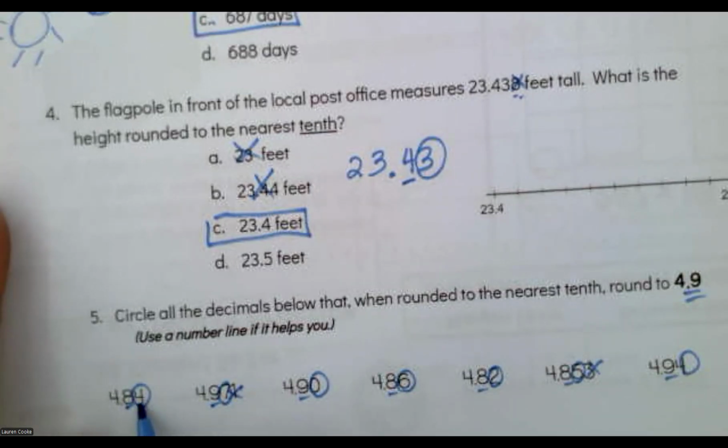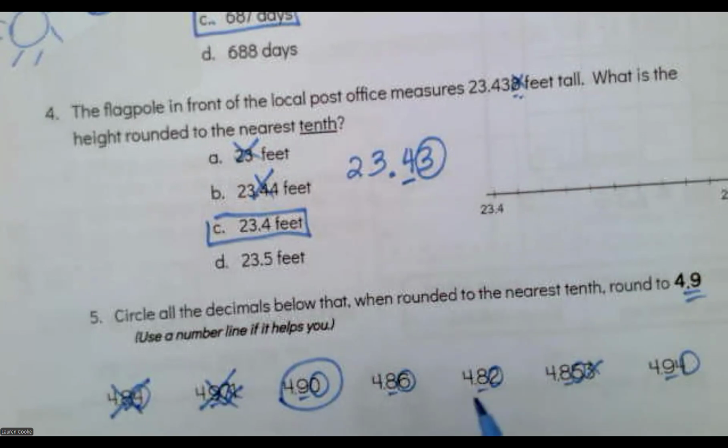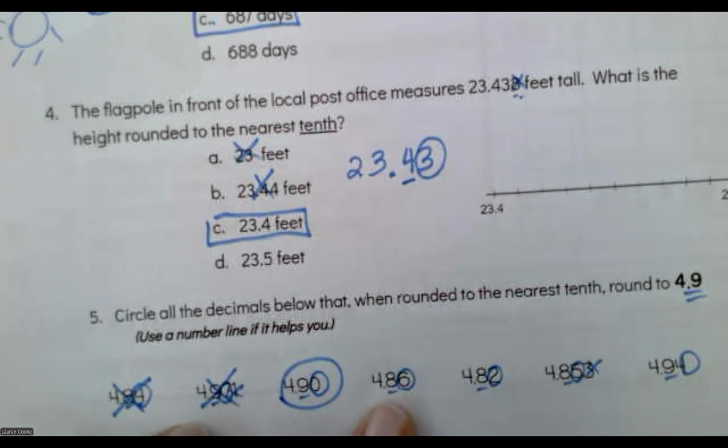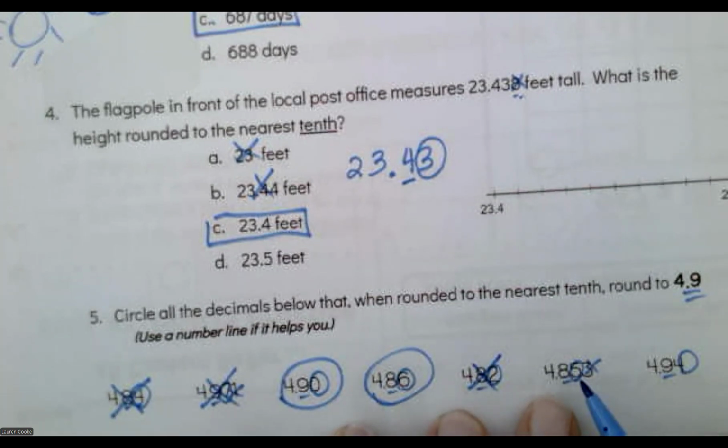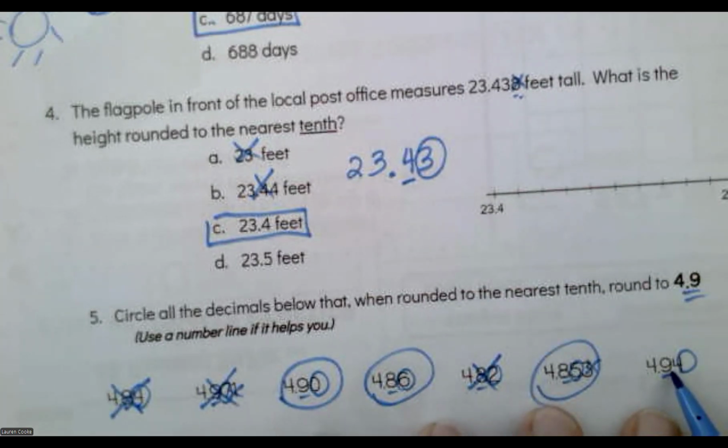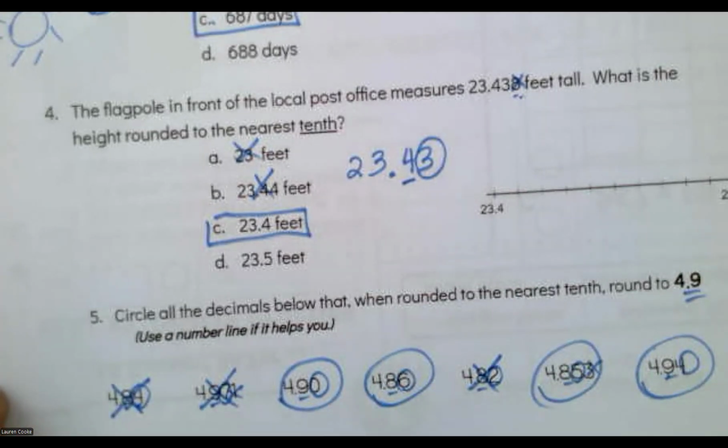All right, so this is 4 and 8/10, and then 4 hundredths. Nope, not enough. 4 and 9/10, but 7. Nope, too far. This one works. 4 and 8/10, and then 6 hundredths on my way to the next tenth, which would be 4 and 9/10. 4 and 8/10, 2 hundredths, too close to 8/10. 4 and 8/10, 5 hundredths on my way to the next tenth, and then 4 and 9/10, and then 4 hundredths stays at 9/10. So we have those 4 numbers.